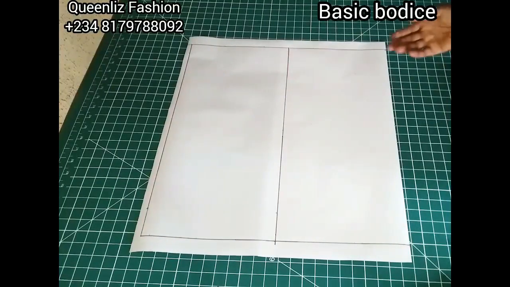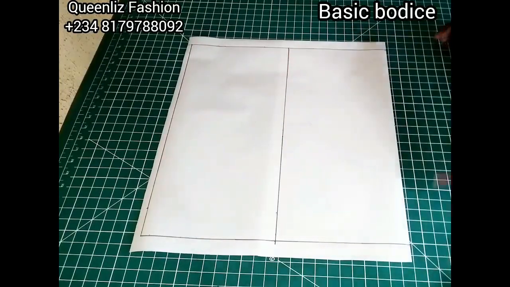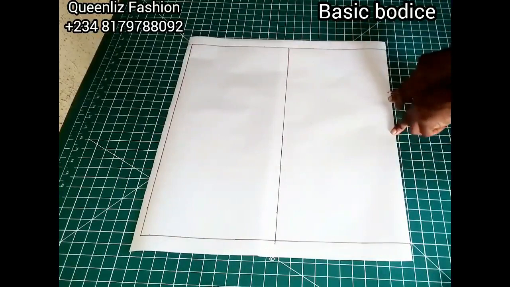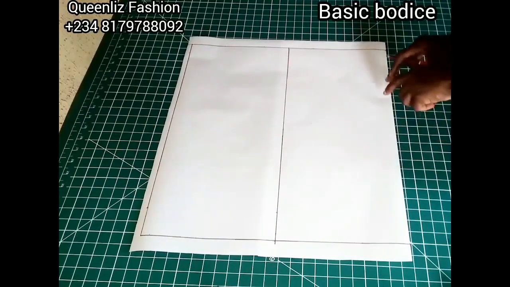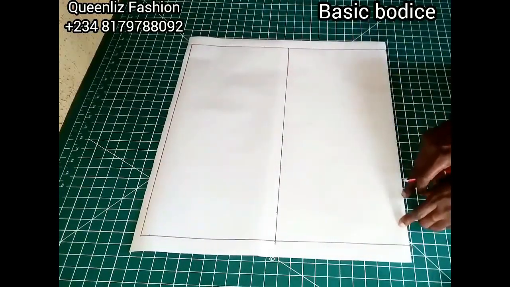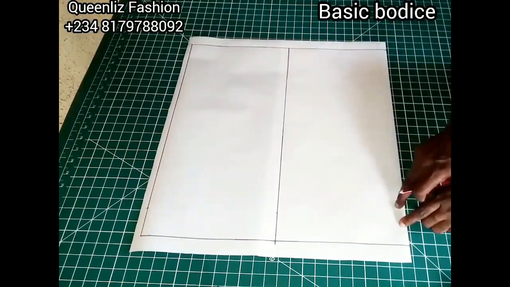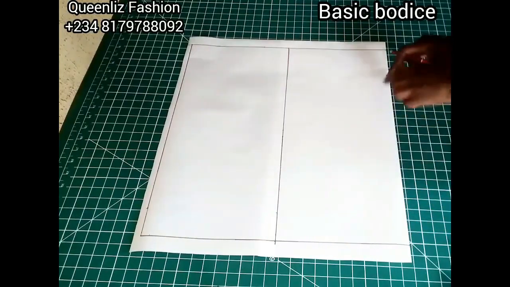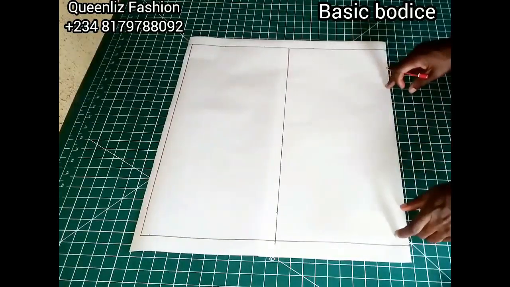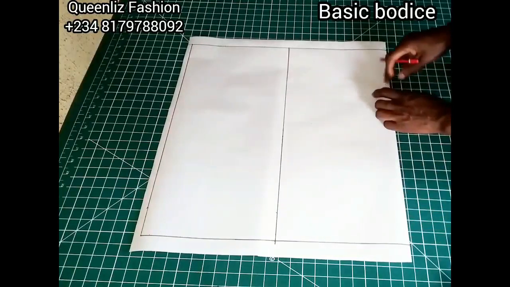In this video I'll be showing you how to draft a basic bodice. The first thing you are going to do is divide your biggest circumference by 2. Here I'm using bust 35, waist 28. The bust is bigger than the waist, so the waist measurement is 28 while the bust measurement is 35.